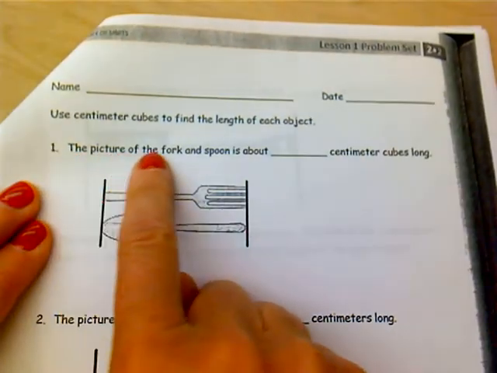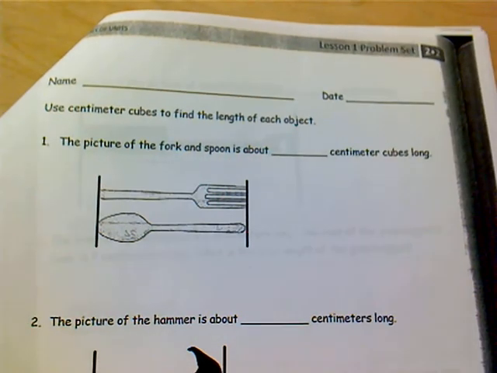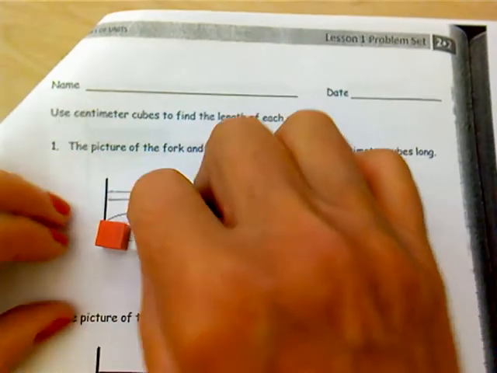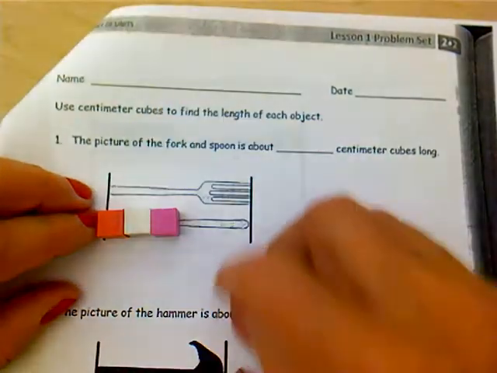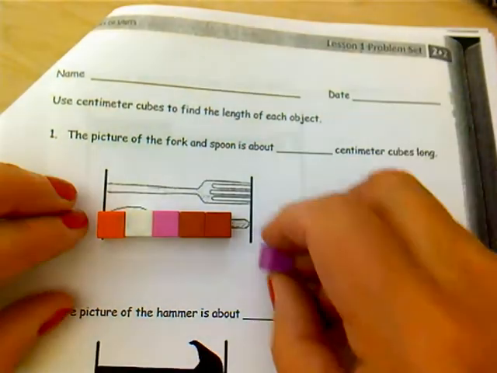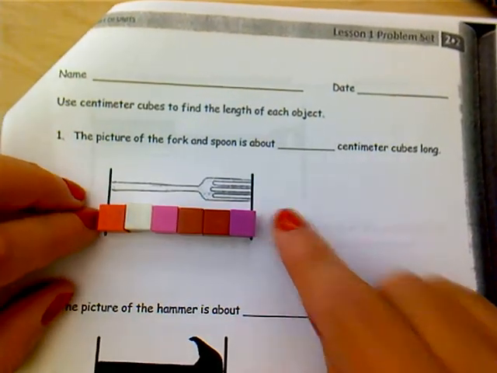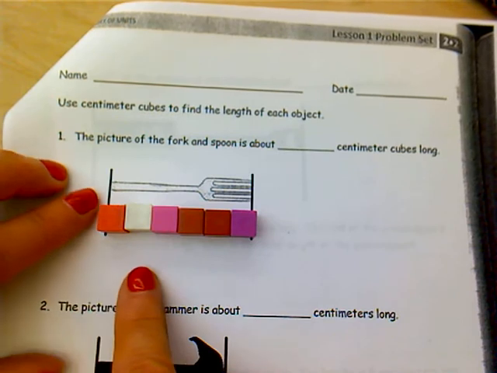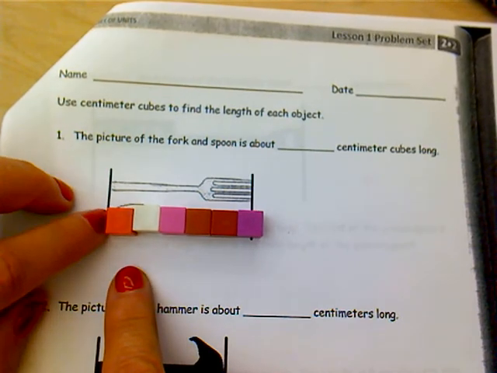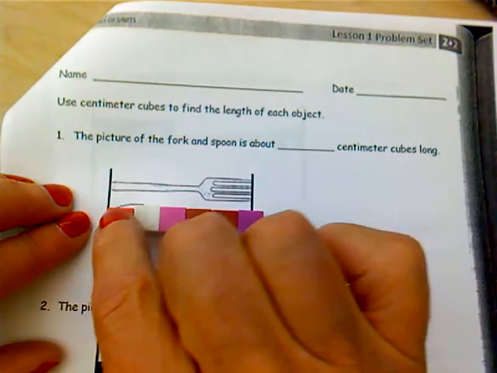So we have a picture of a fork and a spoon, and there's the word about, how many centimeters long. So I'm going to put some centimeter cubes on here for you, and you can count them. It's a little difficult to count them on the screen, but I think you can do it. I've got to get it as close as I can. So I'm starting at my beginning point. Oops, start at your beginning point, Miss Star. And it's just a teeny weeny little bit over.